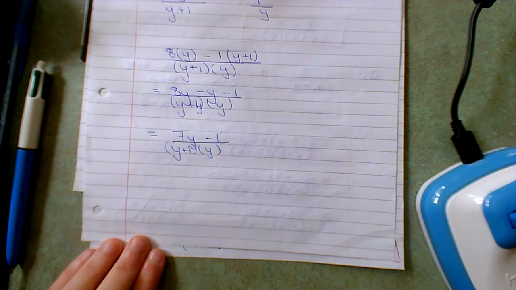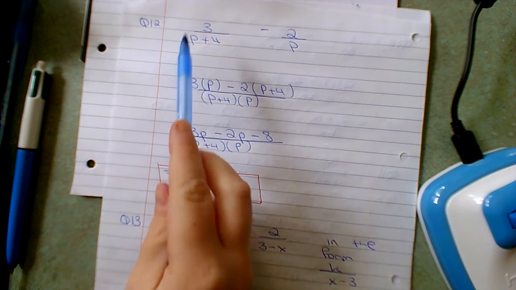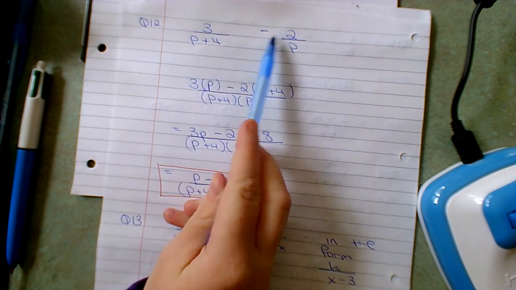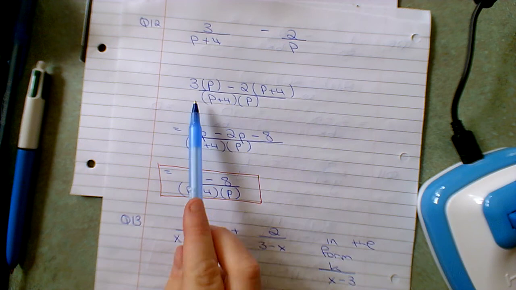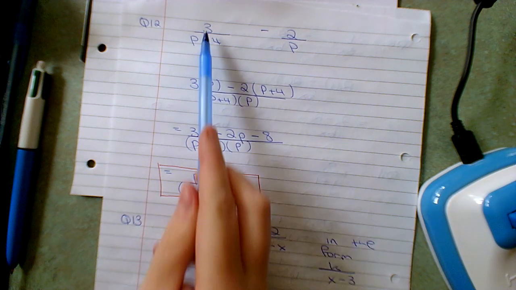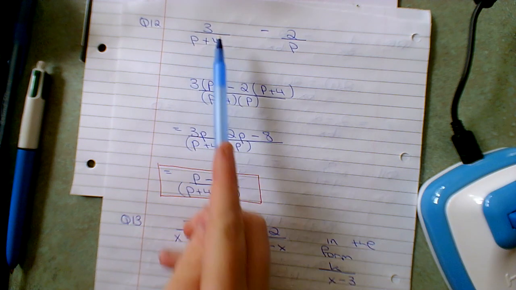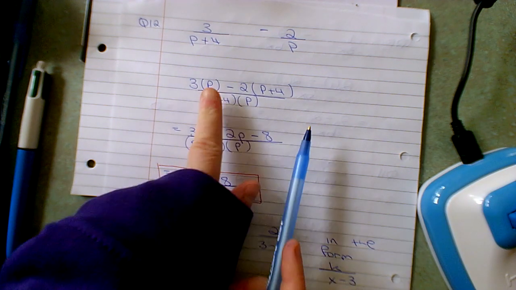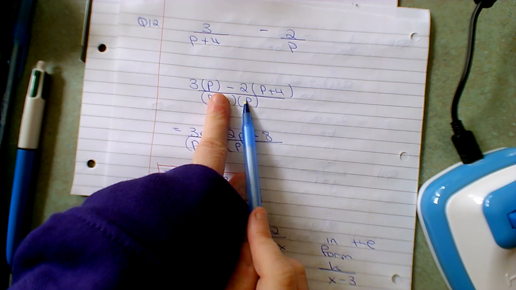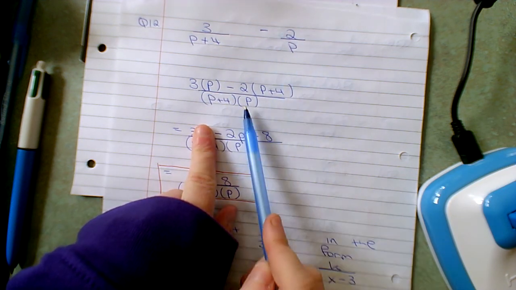The next one here is question 12. So I have 3 over p plus 4 minus 2 over p. So I need to get my common denominator here, which is p plus 4 and p. So I take my numerator, which is 3, and I ask myself the question, how many times is p plus 4 divided into my denominator, leaving no remainder? So I cover it over, I'm left with p, minus my numerator here, which is 2. P divides in here evenly, it leaves no remainder, and I'm left with p plus 4.